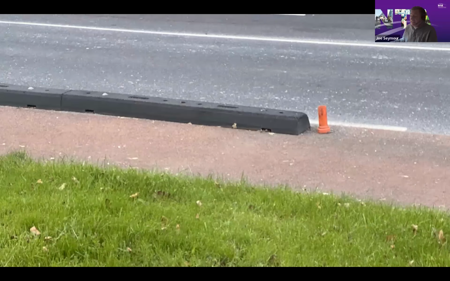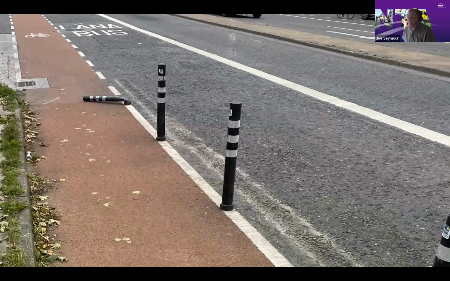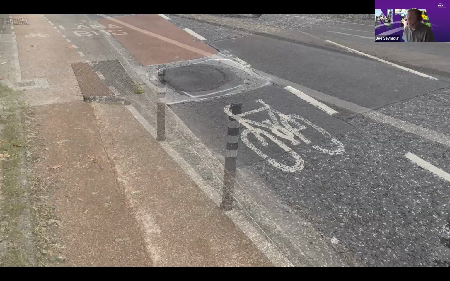And then at the start of these rapid build schemes, you end up with a bollard that's almost a sacrificial lamb to the rest of the scheme. They constantly get hit. They're there for a reason. They're there to highlight it. So it is important that we pick them up again. And some of them get damaged on the other end of the scheme as well. But something to pick up on.